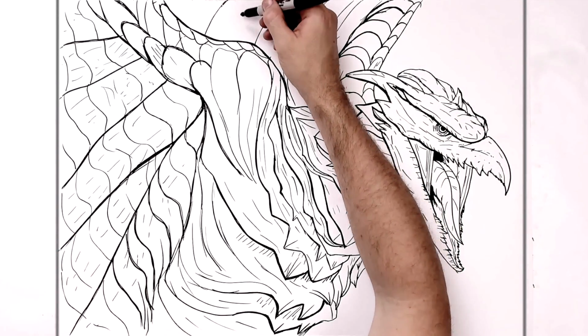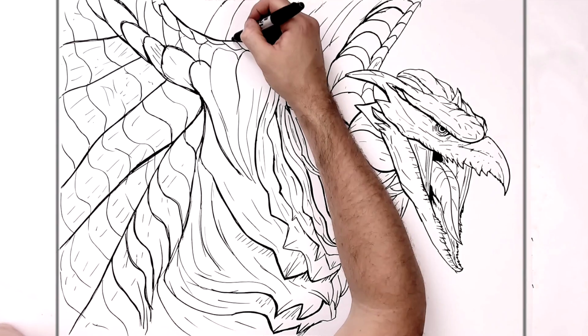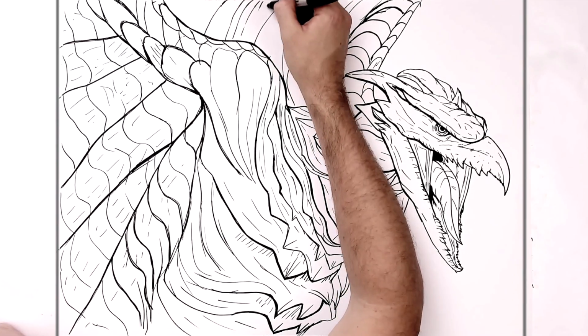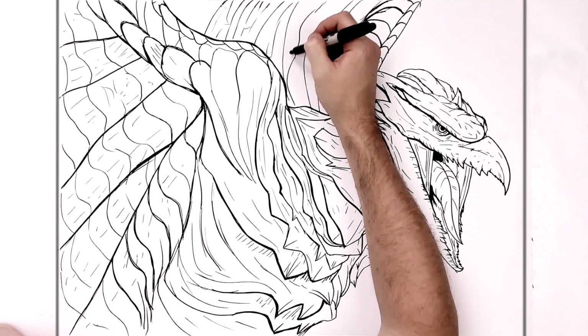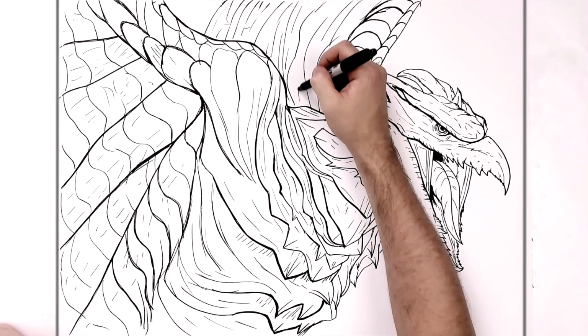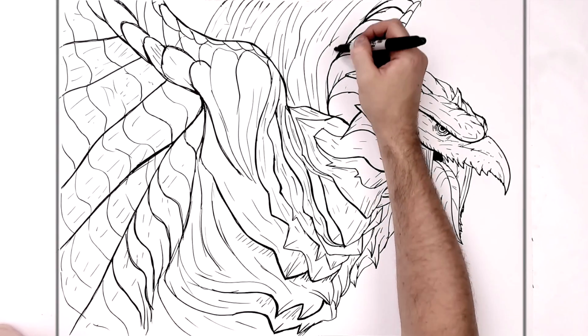And then lots of red. These will eventually be colored in red, I think. Some of them anyway.